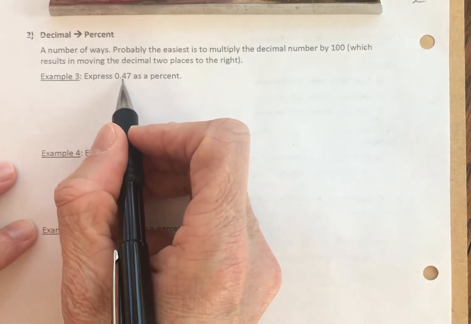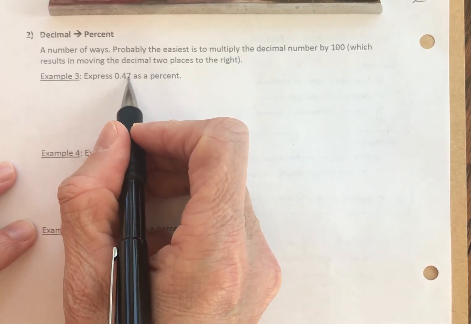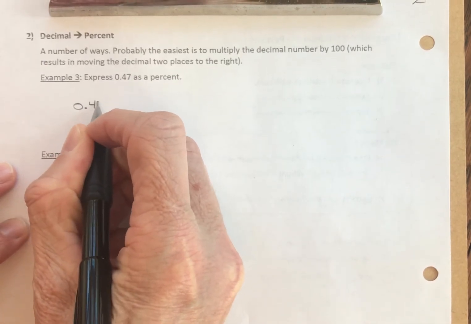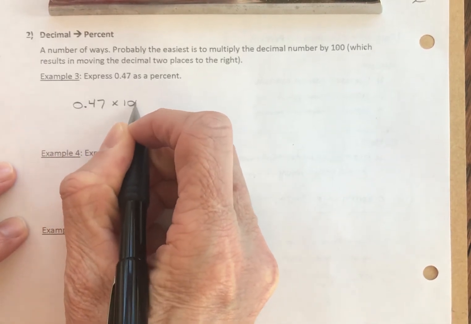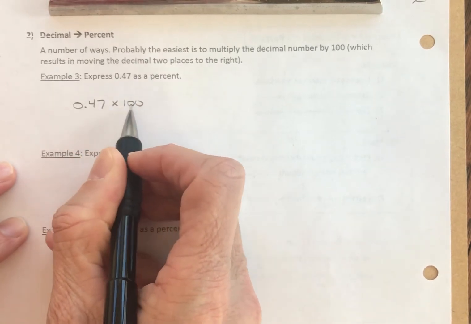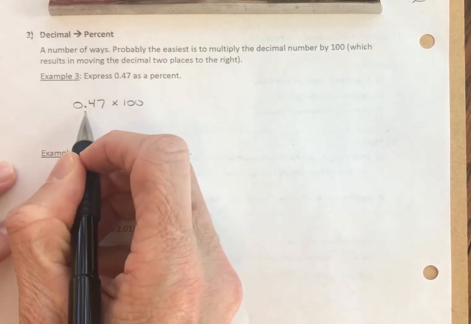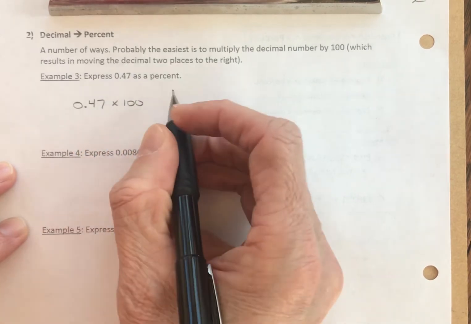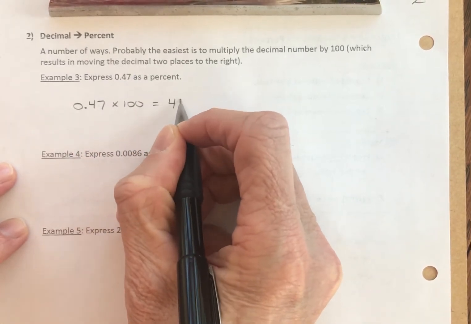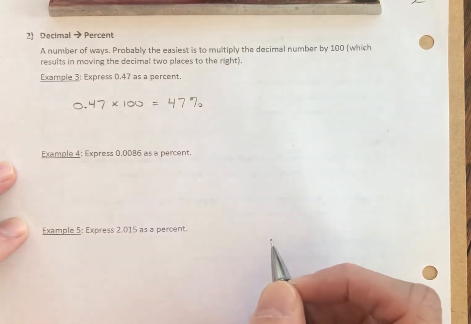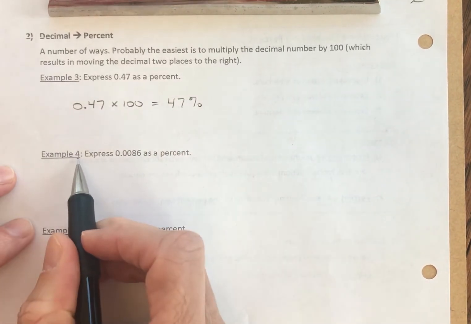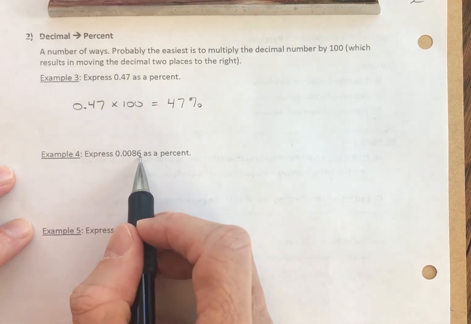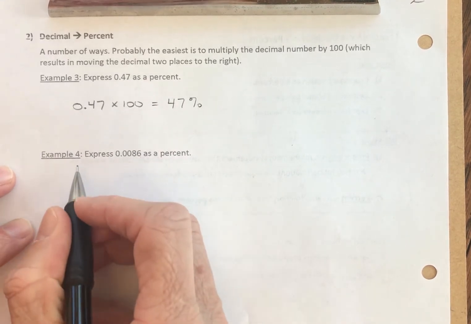Okay, express 47 hundredths as a percent. We're simply going to multiply the decimal times 100. It'll get 100 times larger. The decimal moves 1 to get 10 times larger, a second time to get 100 times larger, and you'll come up with 47%.